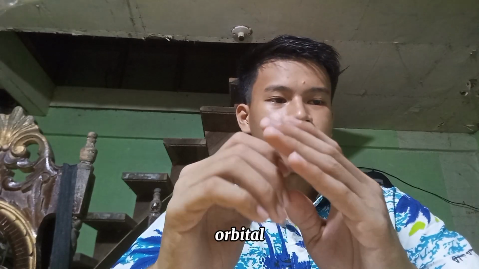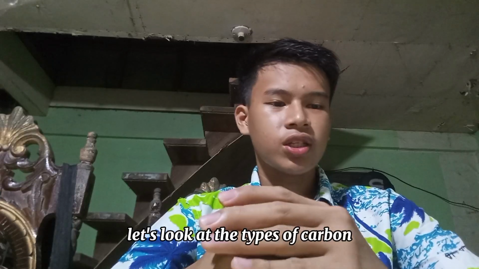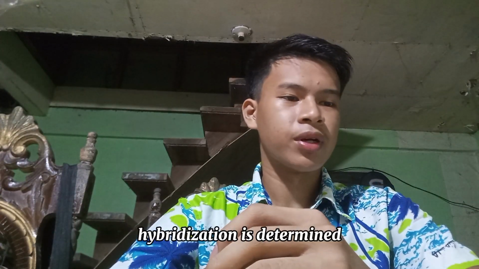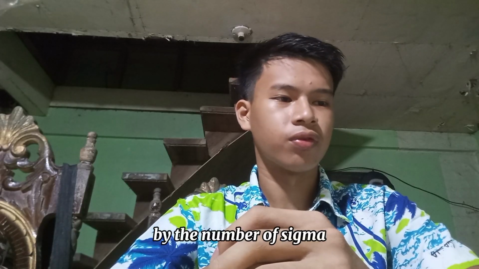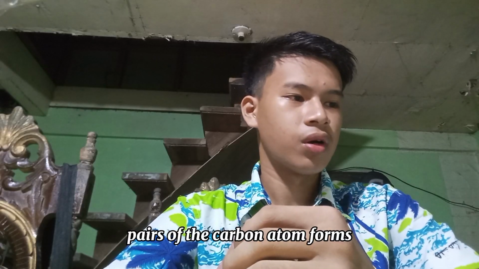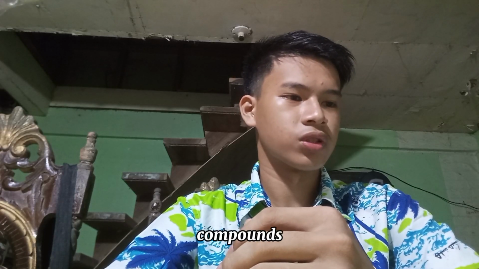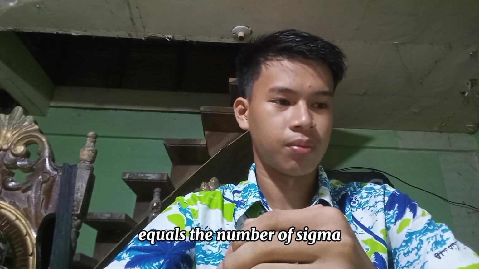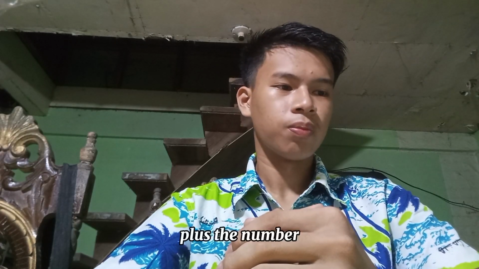Now that we know what orbital hybridization is, let's look at the types of carbon hybridization. The type of hybridization is determined by the number of sigma bonds and lone pairs the carbon atom forms in carbon-containing compounds. The number of hybrid orbitals formed equals the number of sigma bonds plus the number of lone pairs on that atom.